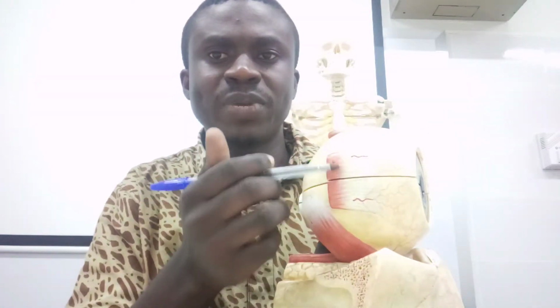The lateral rectus muscle is able to move the eye away from the nose. So we say it is an abductor of the eye. Now this lateral rectus is supplied by what we call the abducens nerve, which is cranial nerve 6.